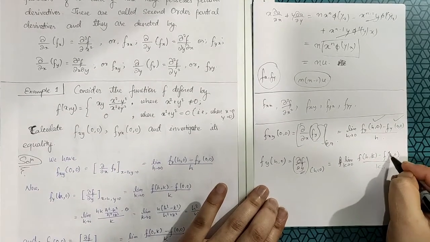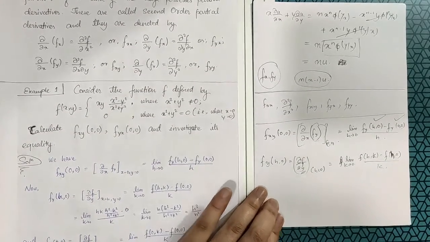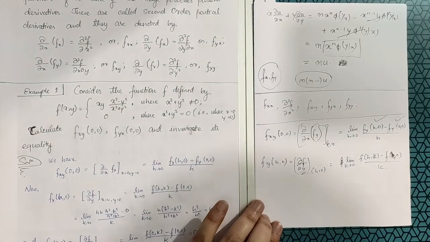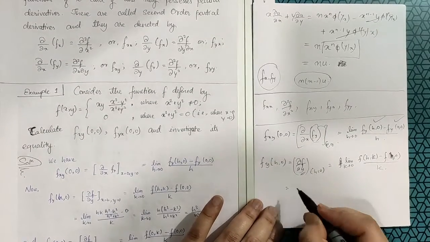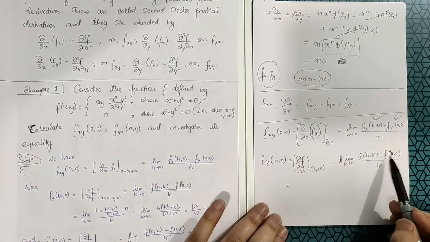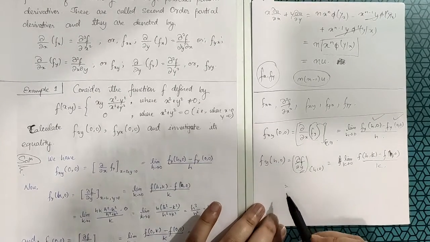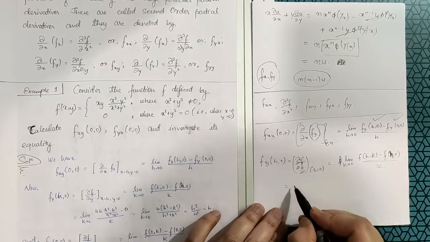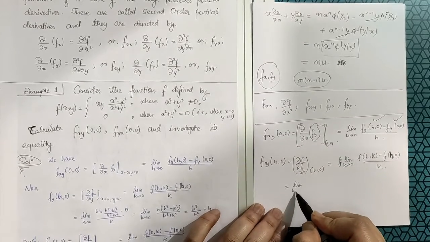Here it will be (h,0). So now what we have is the limit as k tends to 0.